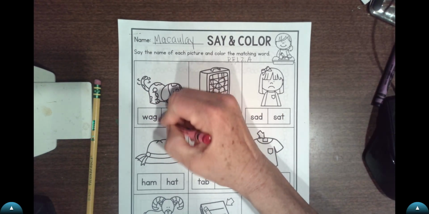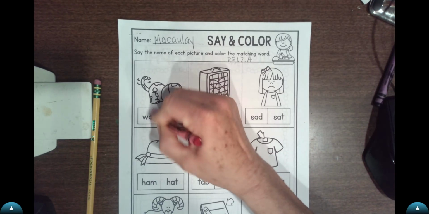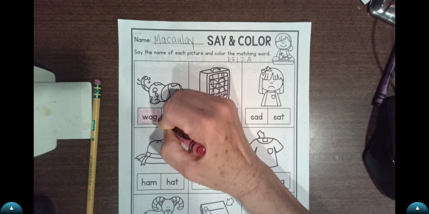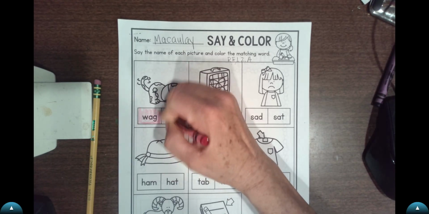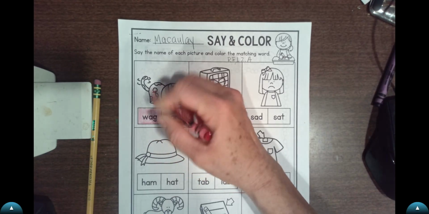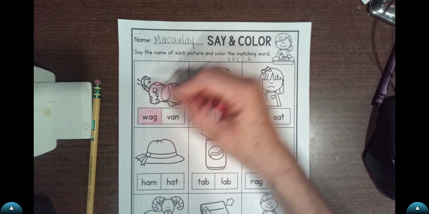You call it wag. So let's color in the word wag. And if you don't have a crayon, color it in with a pencil. And if you don't like red, you can choose a different color, okay? I'm doing mine red.